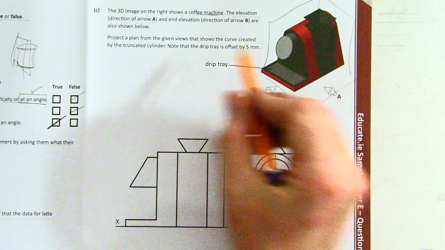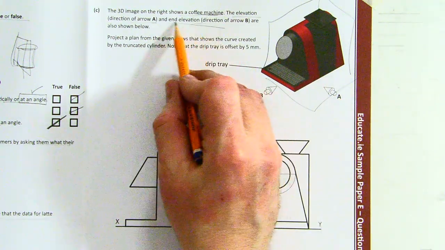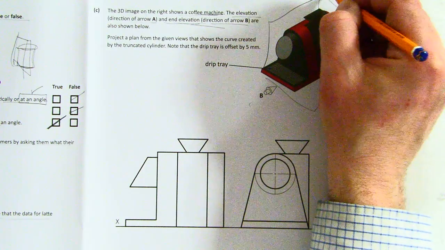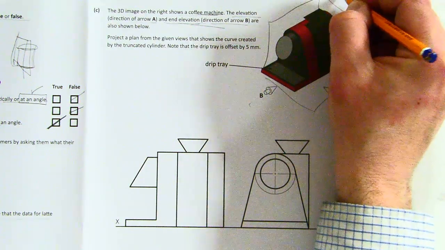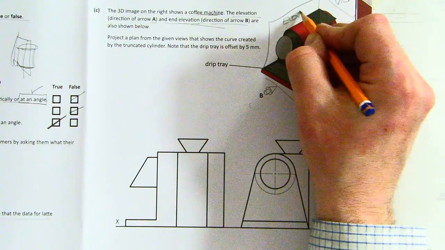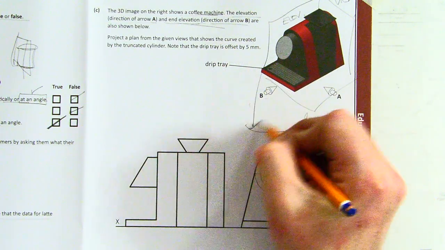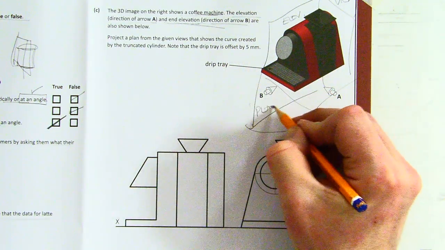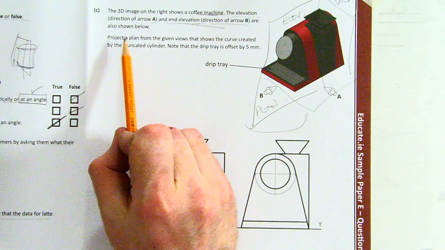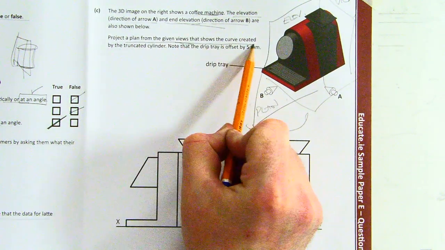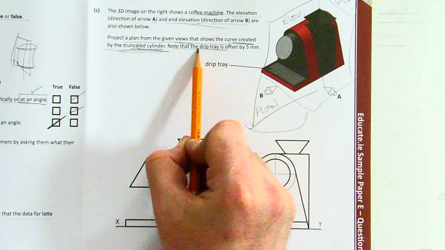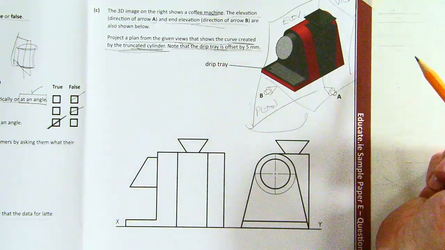Okay. An end elevation, direction of the arrow B. So our end view is going to end up over here. Our elevation, so our plan is going to end up down here. So the plan is going to be down here. All right. So project a plan from the given views to show the curve created by the truncated cylinder. Note that the drip tray is offset by 5 mil.